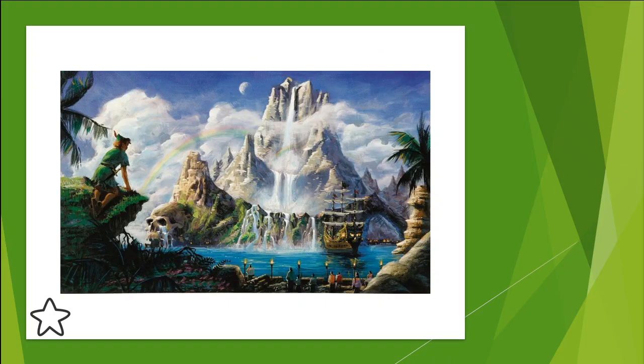And this is a great example that has a lot of background, foreground, and middle ground. Peter himself is in the foreground. He is up front. The ship is in the middle ground, and so is that first cave with the big skull. But the rest of the island is in the background.